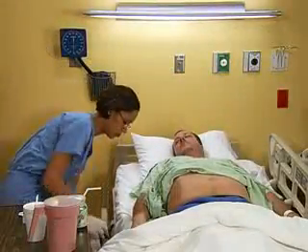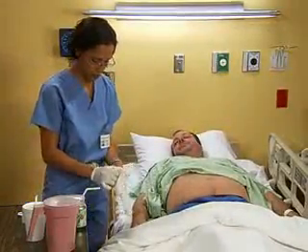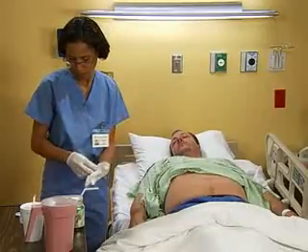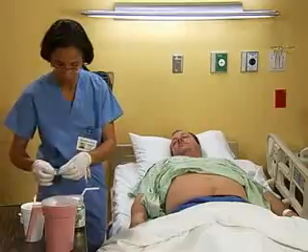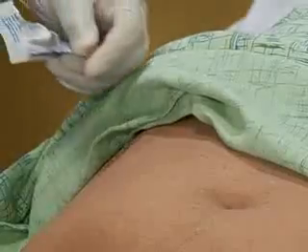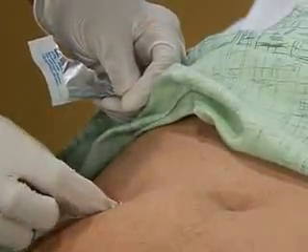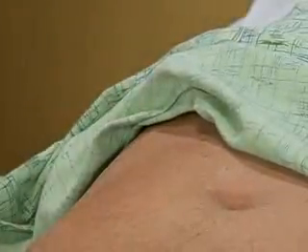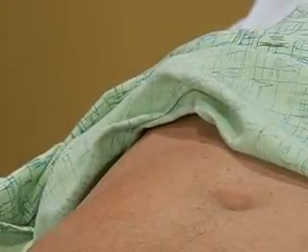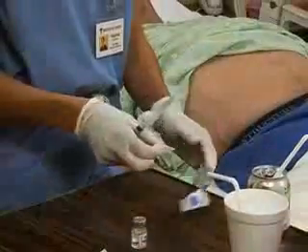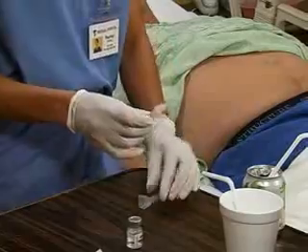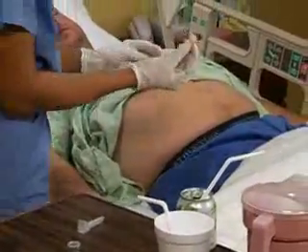After performing hand hygiene and putting on gloves, relocate the site using anatomical landmarks. Then clean it with an alcohol swab, beginning at the center and spiraling out for about 2 inches. Let the site dry. Hold a new swab between the 3rd and 4th fingers of your non-dominant hand. Remove the needle cap or sheath by pulling it straight off.